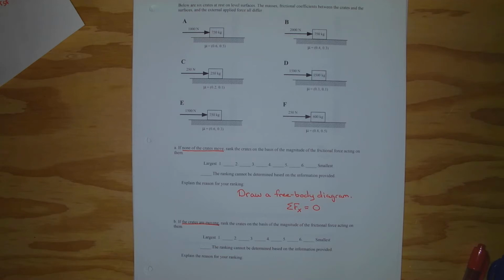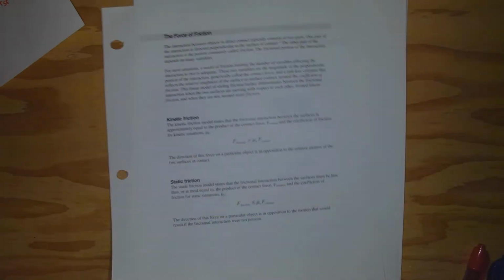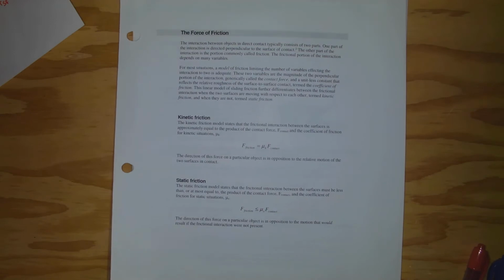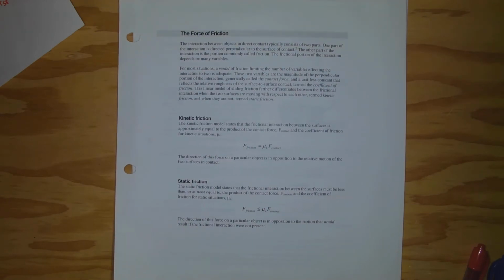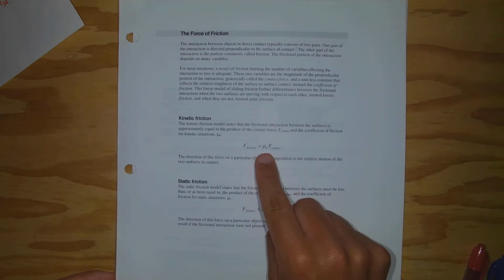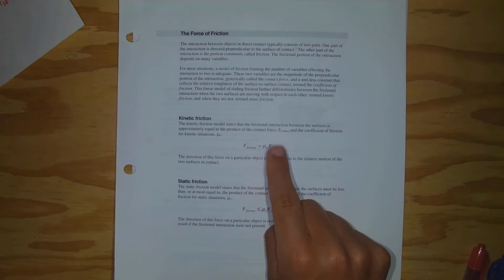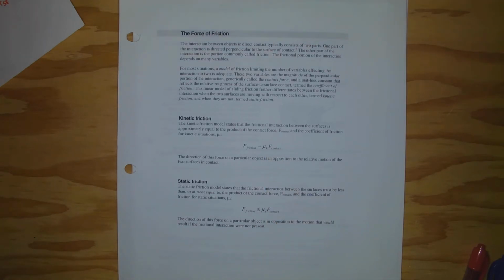For part B, the crates are moving, and for this you need new information. So if you read the beginning of Model 2, this is page 57, and it explains to you here how to use the coefficient of friction. If you have kinetic friction, the coefficient of kinetic friction, for which we use the Greek letter mu, and you have the subscript k because it's kinetic friction, times the contact force, which is what we have been calling the normal force. So you have friction between two surfaces.